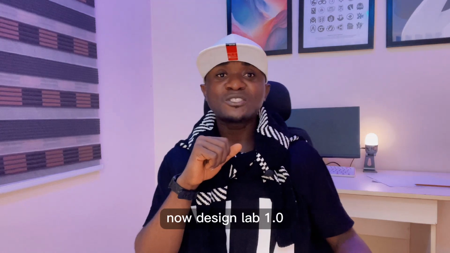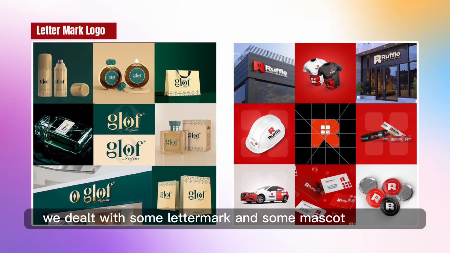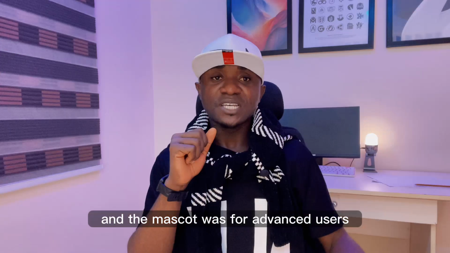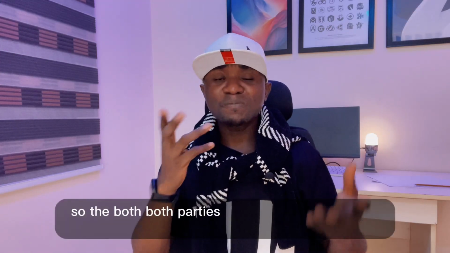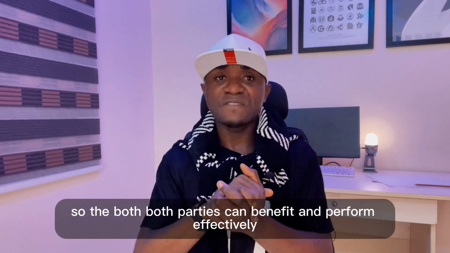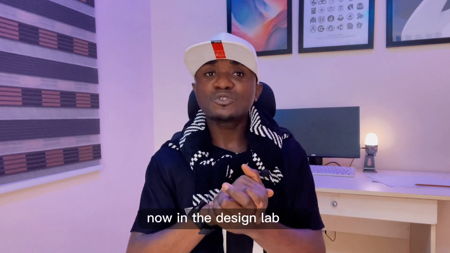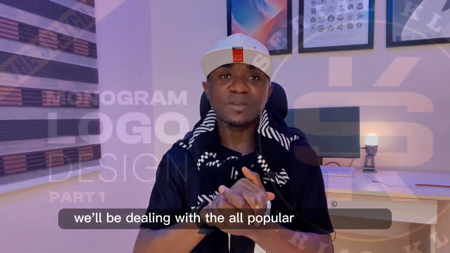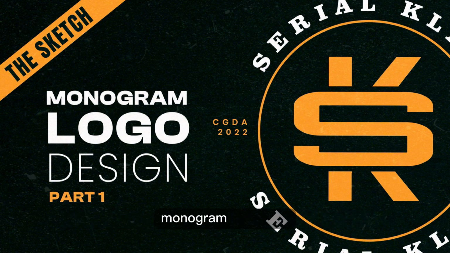In our Design Lab 1.0, we dealt with some lettermark and some mascot logotype. The lettermark was for beginners and the mascot was for advanced users. And we have to do it this way so that both parties can benefit and perform effectively. Now, in the Design Lab 2.0, we'll be dealing with the all-popular 21st century monogram logotype.